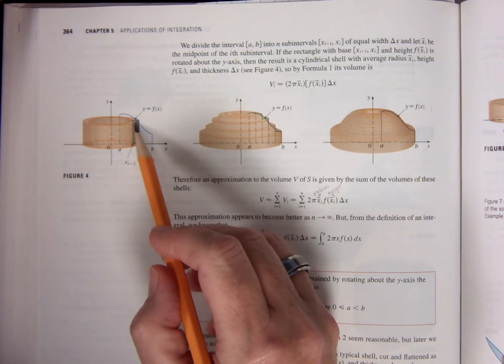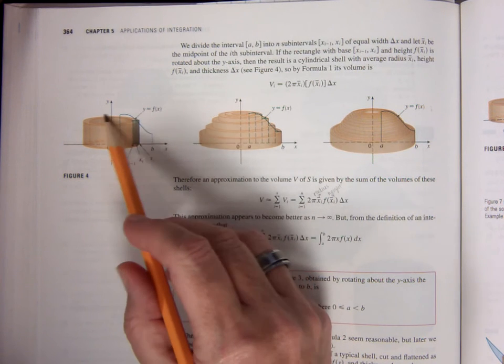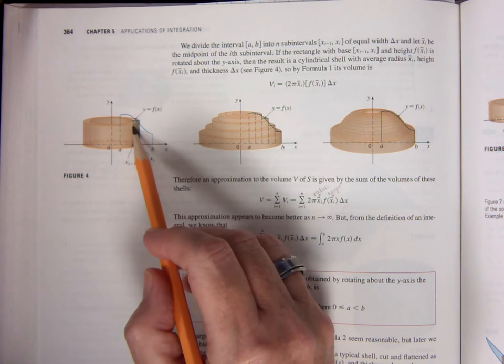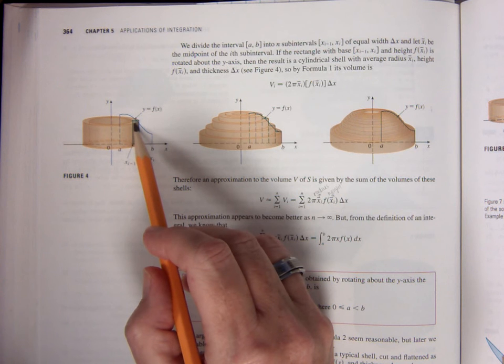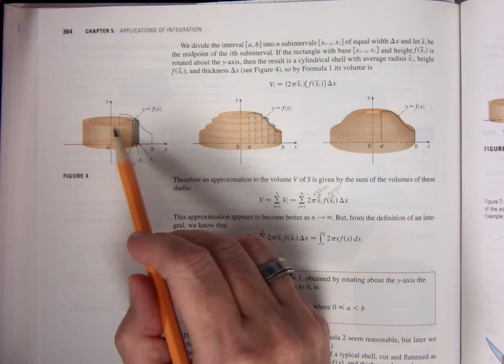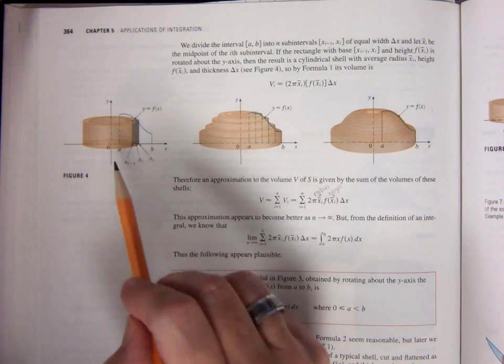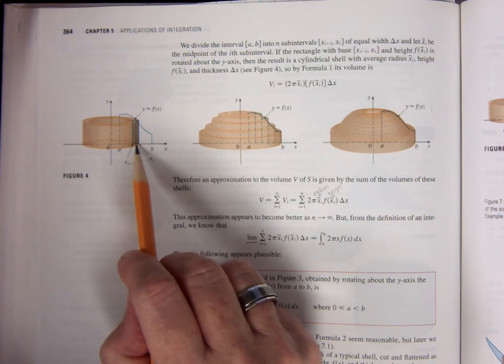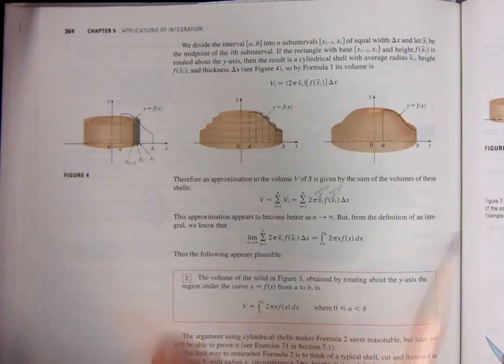And if I take those rectangles all the way around, which would mean that I'm going to have a limit as n approaches infinity of all these little rectangles going all the way around, then I would be able to find the volume.